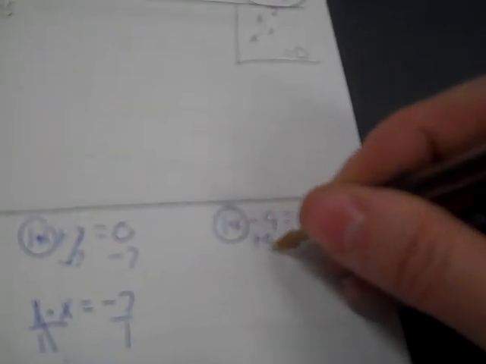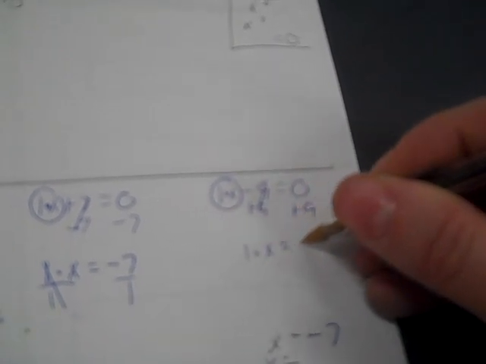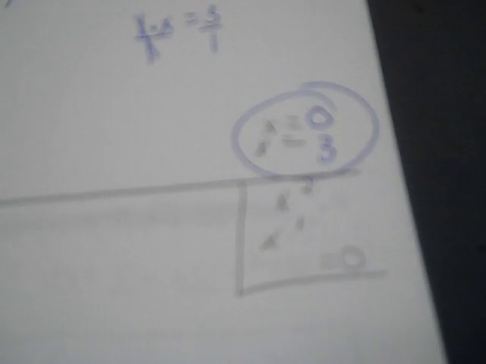And then plus 9, plus 9. So 1 times x equals 9. And then divide by 1, and 9 divided by 1 is 9. So these two are the two answers to the equation for the x variable. So when you have x to the second and x to the first, you have to have equals 0 so that you can set up your boxes.